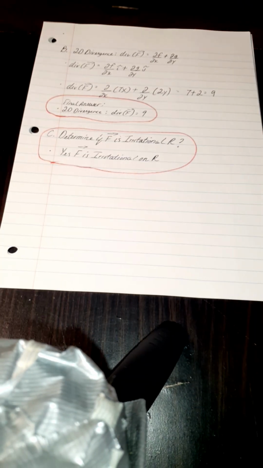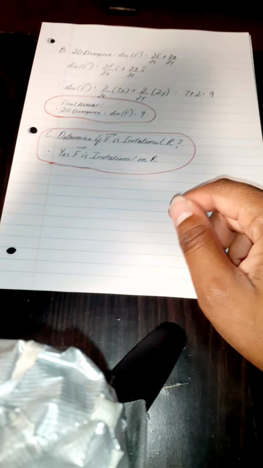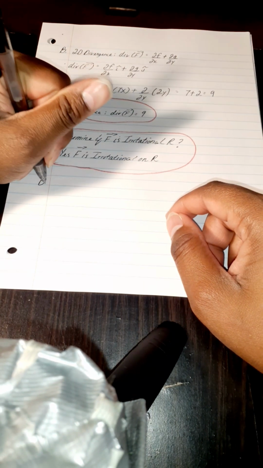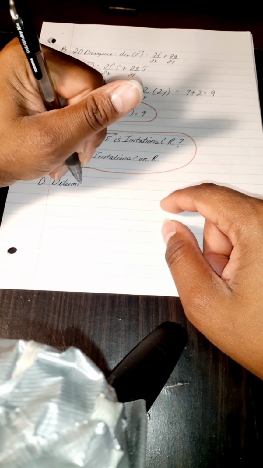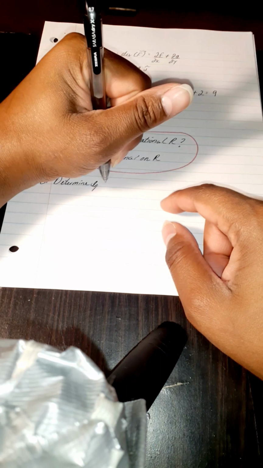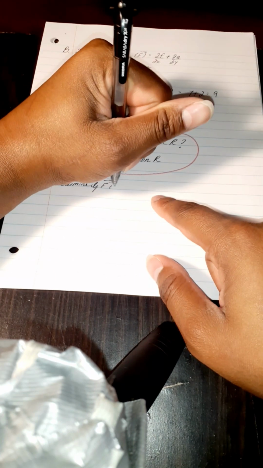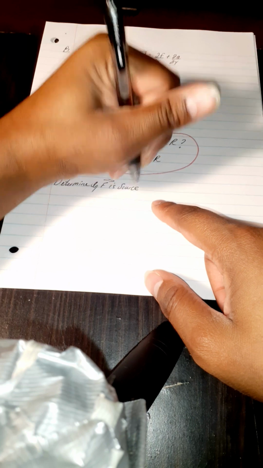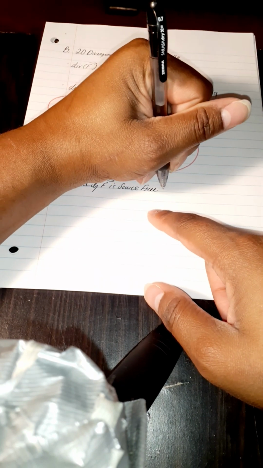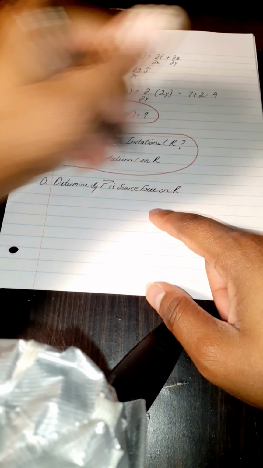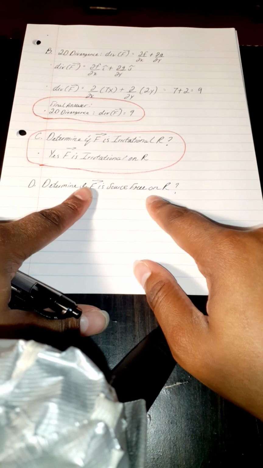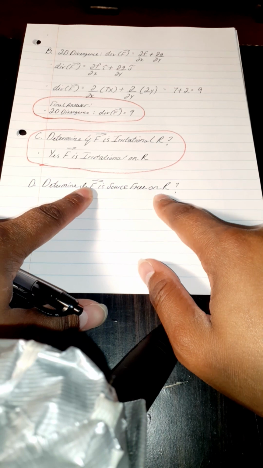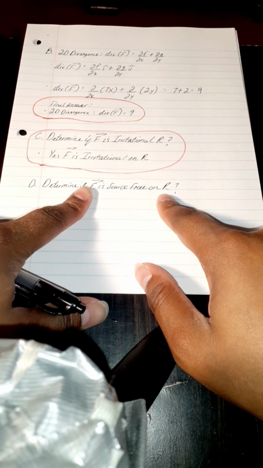Now part D was to determine if F is source free on R, which is of course the region. Remember, for our vector field F to be source free on R, the two-dimensional divergence needs to be equal to 0.